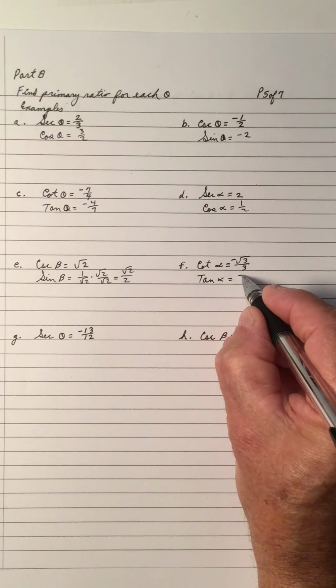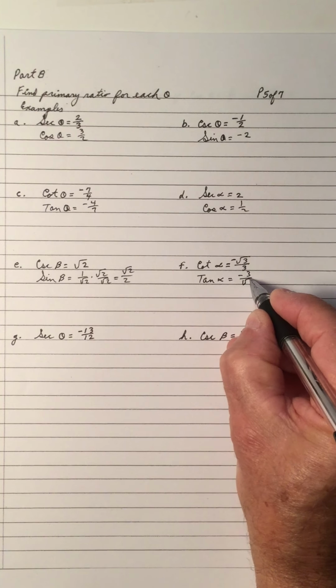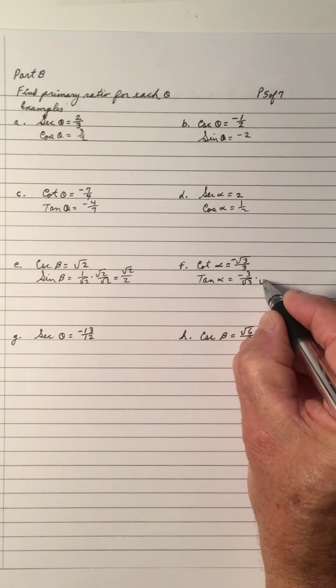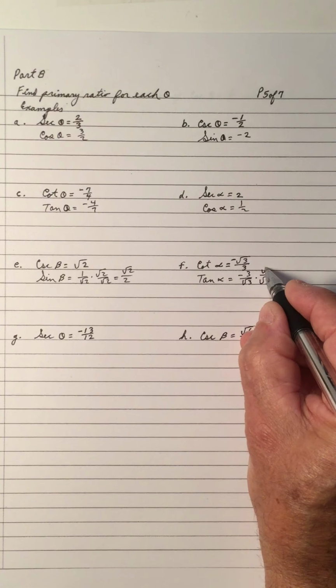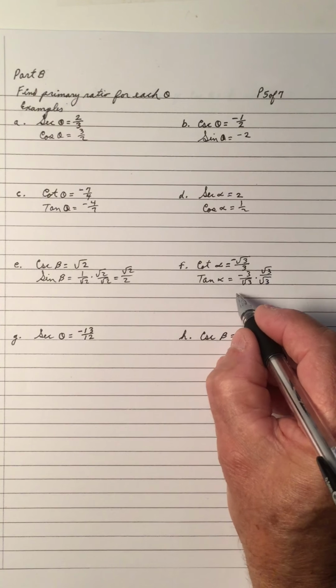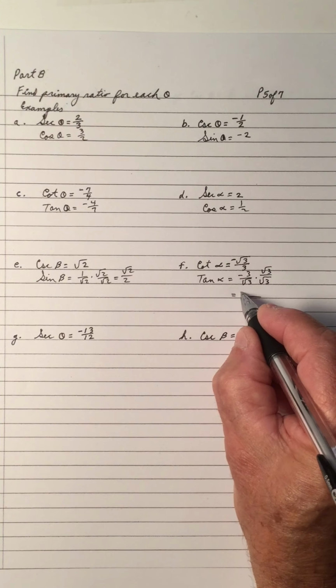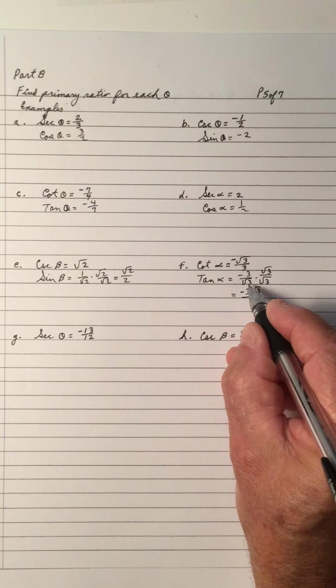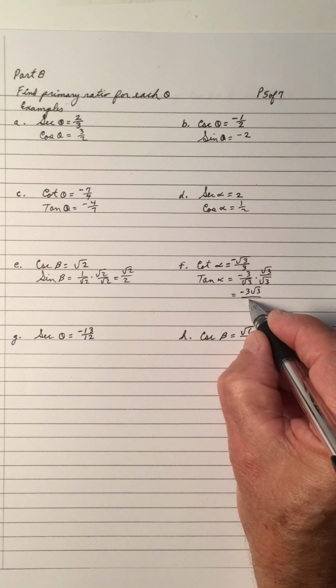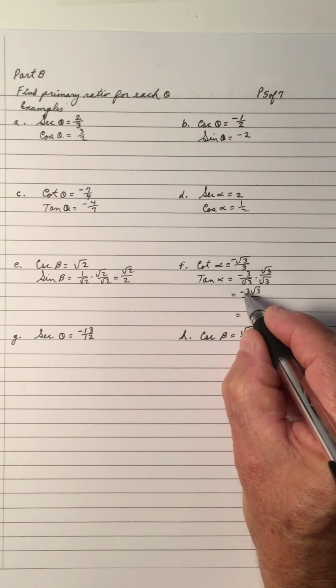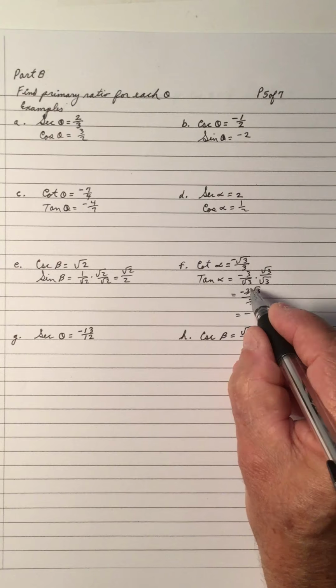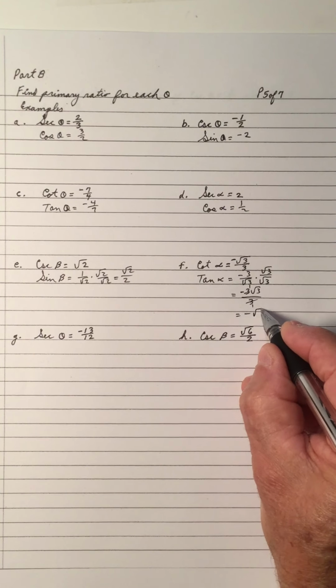Cot, the reciprocal is tan. And the reciprocal is a negative 3 over root 3. And again, we multiply the top and the bottom by root 3 in order to rationalize it. And we get negative 3 times root 3 is negative 3 root 3. Root 3 times root 3 is root 9, which is 3. The 3's cancel, so I get a negative root 3.